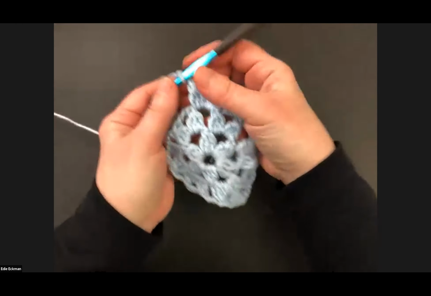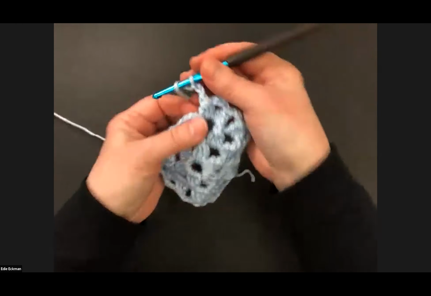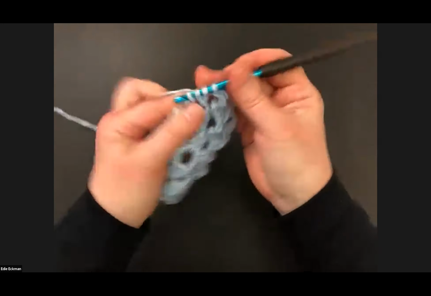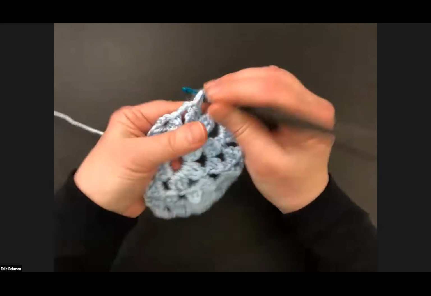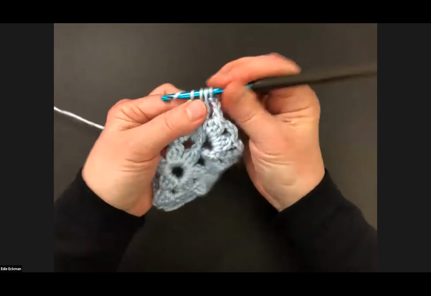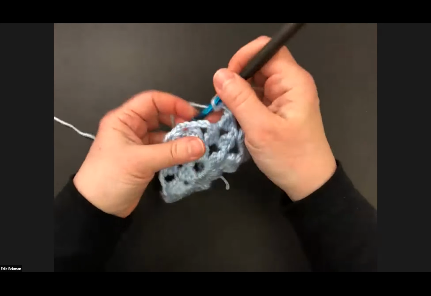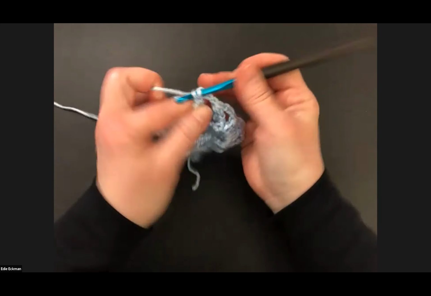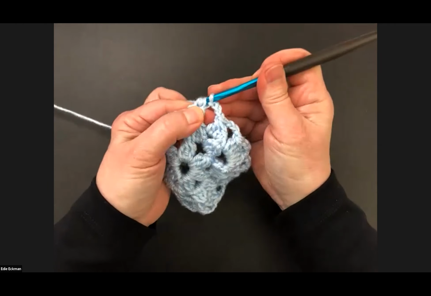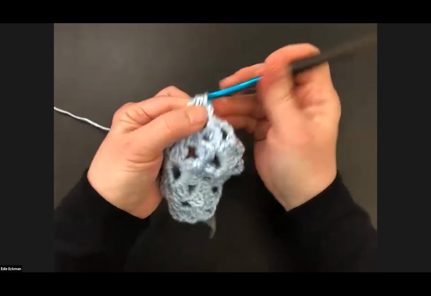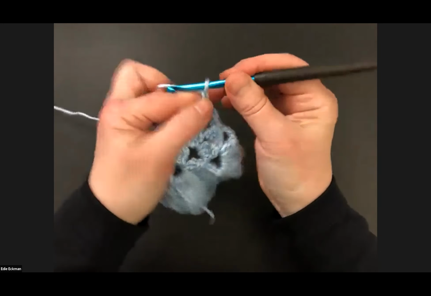Any other questions while we're working? It takes a little longer once you start getting more rounds, right? But once you figure out where you're going with this round, you hopefully don't have to think too hard.